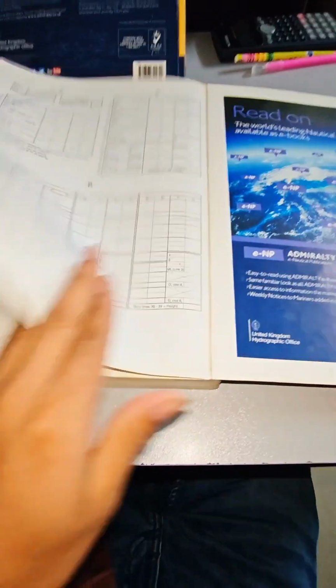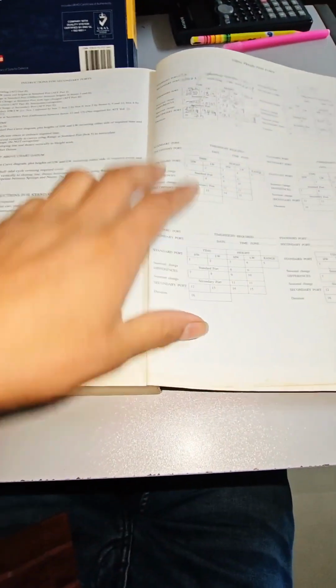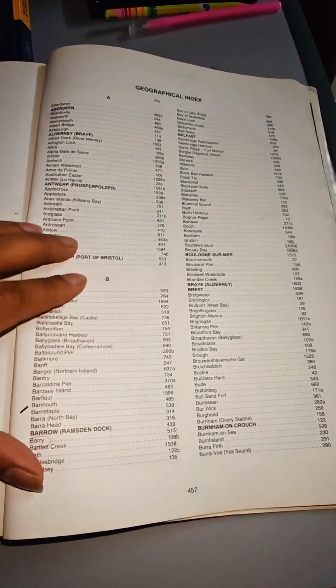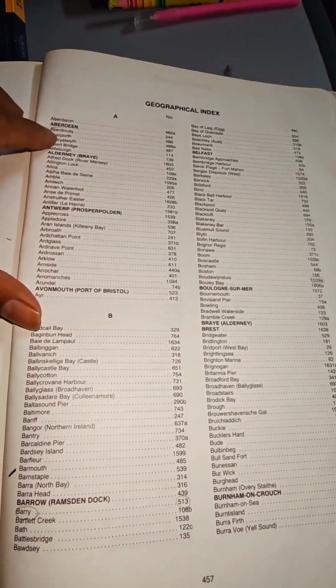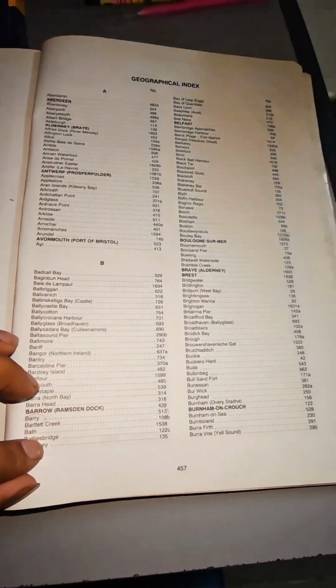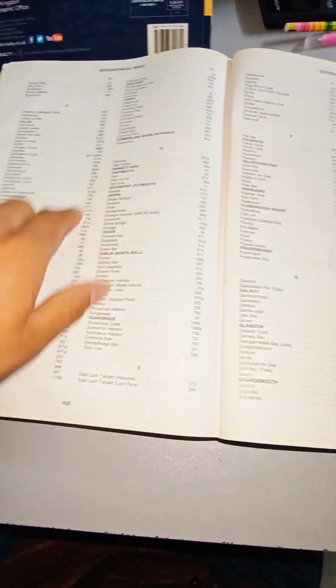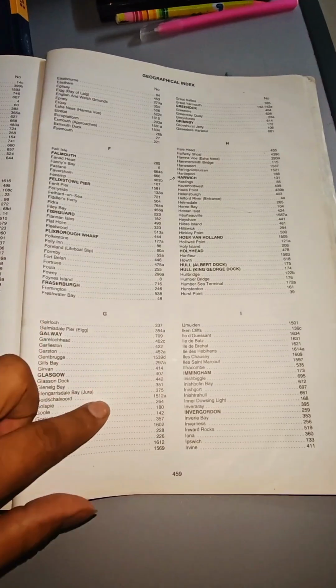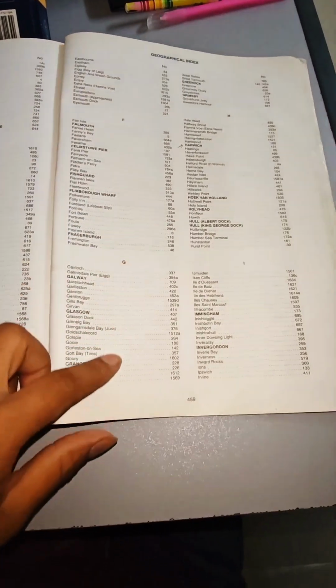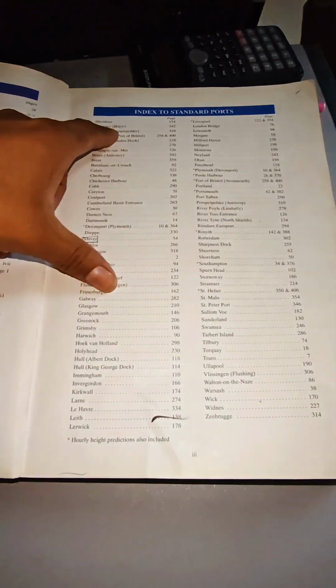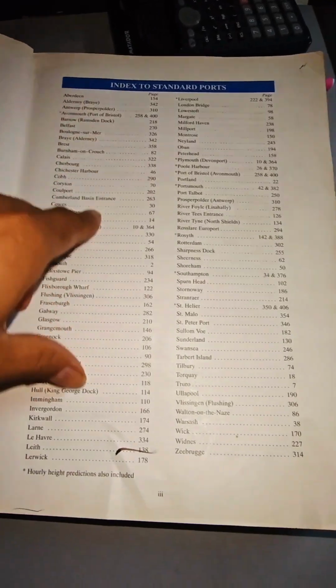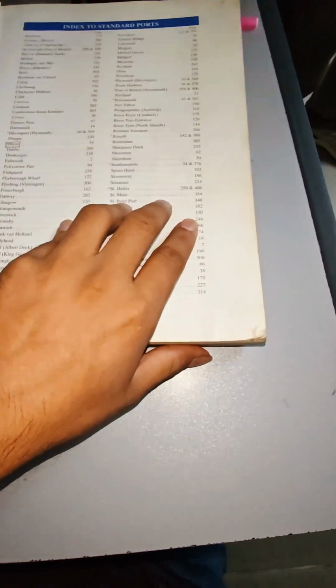Okay, viewers, at the back page you can find the calculation form. You can use this one also if you want. After that you can find the index of a standard port, and under the standard port are all the secondary ports. You see the bold letters are the standard ports, and under the bold letter all are the secondary ports. You can find the index of the standard port and the page number here.